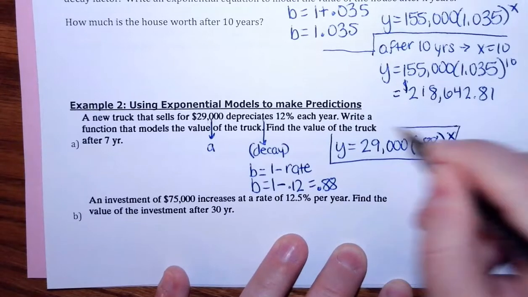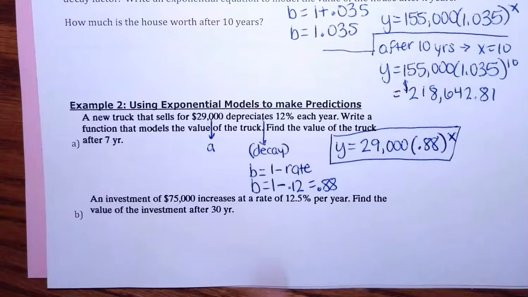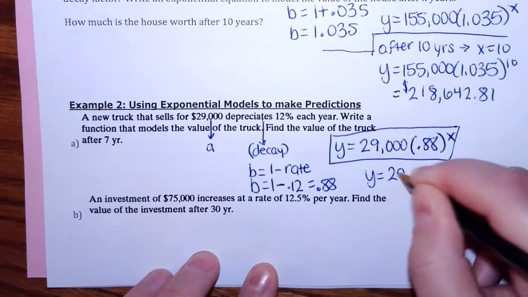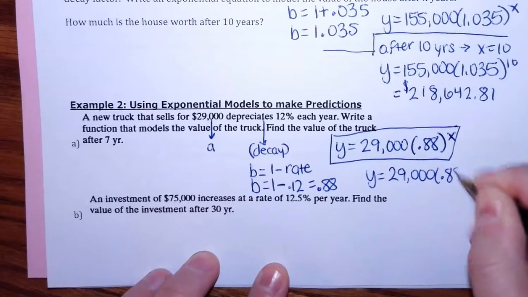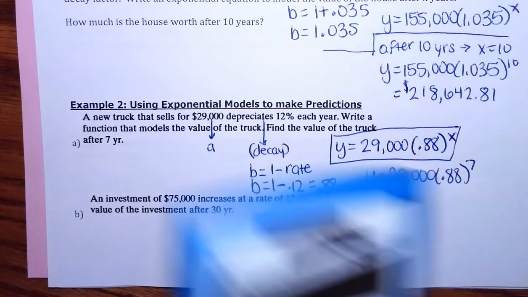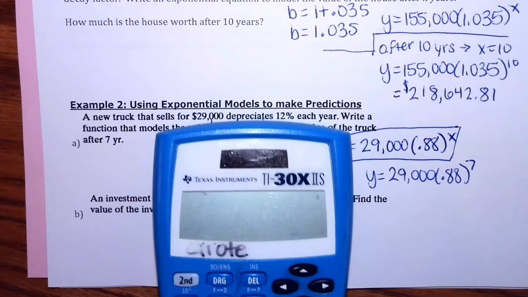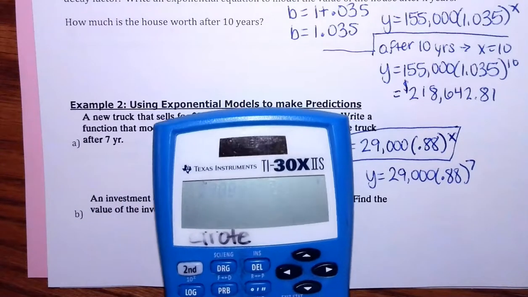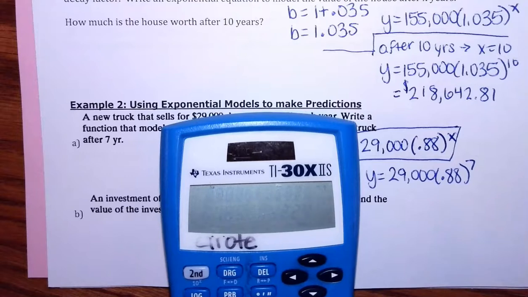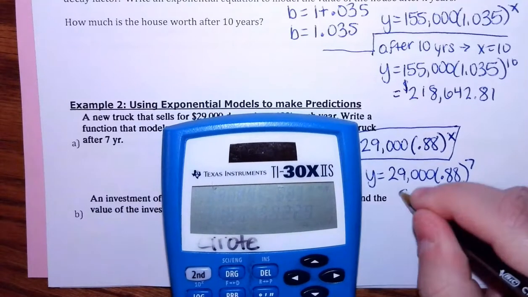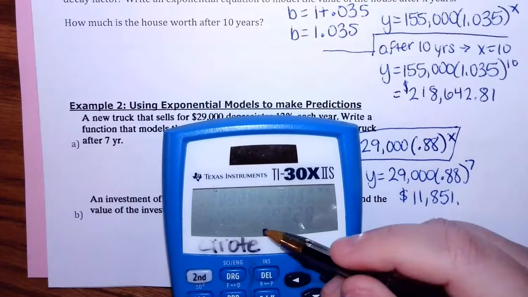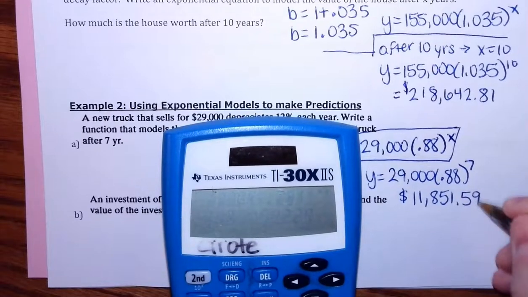And then if you continue to read the question, it says find the value of the truck after 7 years. So all I would do to determine that is go ahead and plug in 7 for X. And for this one, again, I'm going to round to the nearest hundredth because we're talking about money. So 29,000 times 0.88 to the 7th power. And so what's the truck still worth? $11,851.59 if we're talking about money.